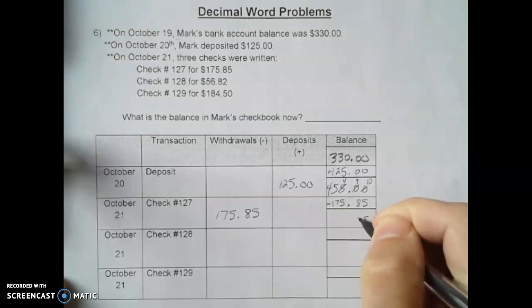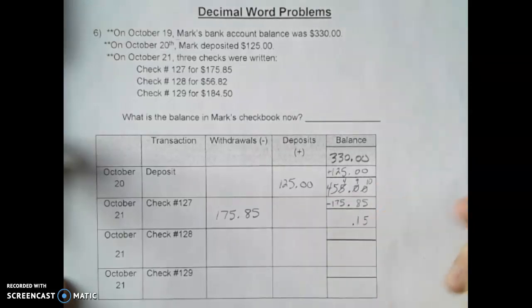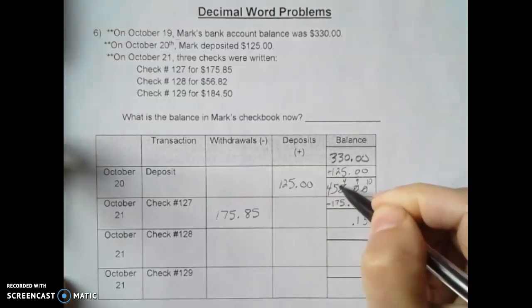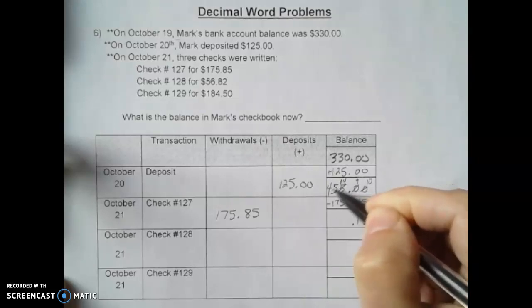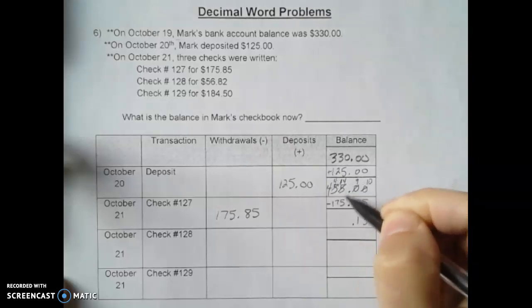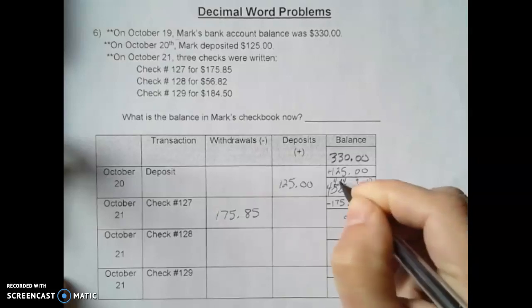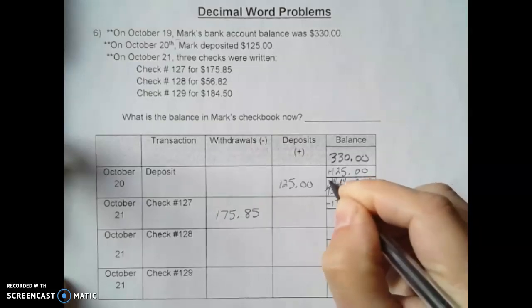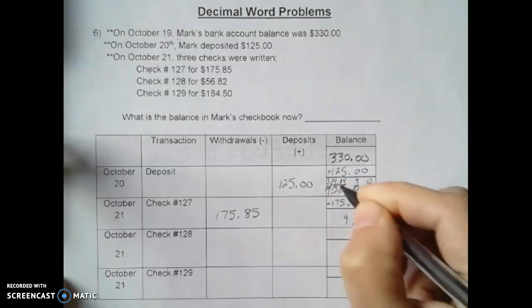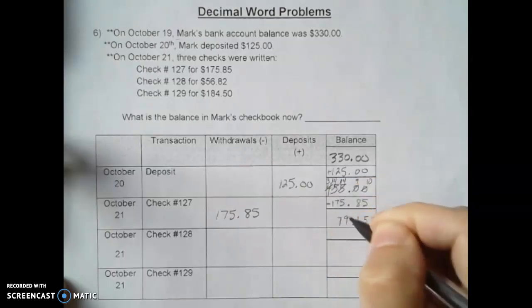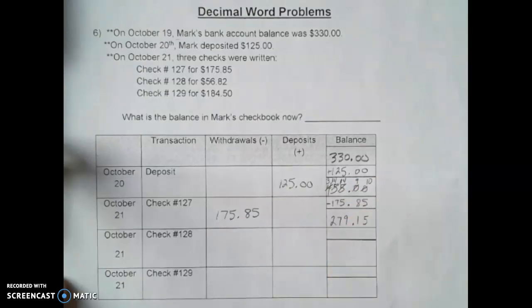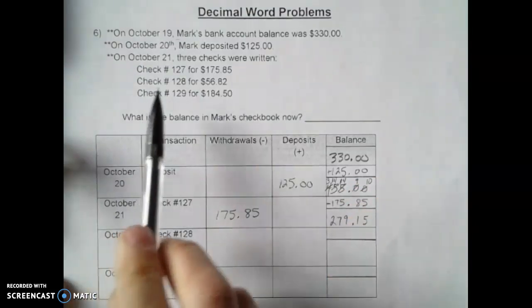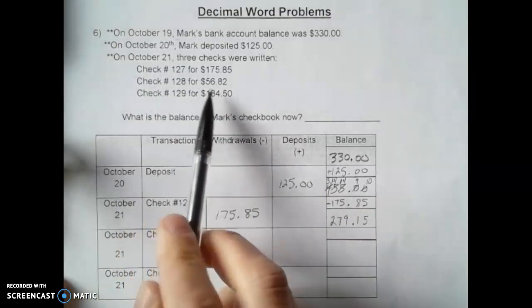9 minus 8 is 1. Decimal point. 4 minus 5 we can't do, so we'll borrow. We'll make it 14, and we'll make this 5 a 4. 14 minus 5 is 9. 4 minus 7, again, we can't do, so we'll turn it into a 14 by borrowing from that 4 and making it a 3. 14 minus 7 is 7. 3 minus 1 is 2. So Mark has $279.15. Then check 128 was for $56.82.